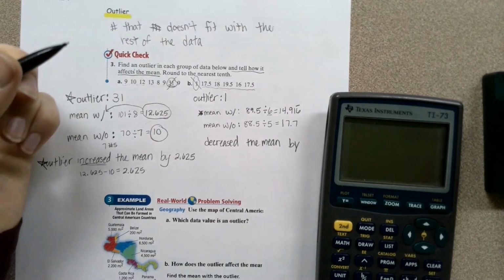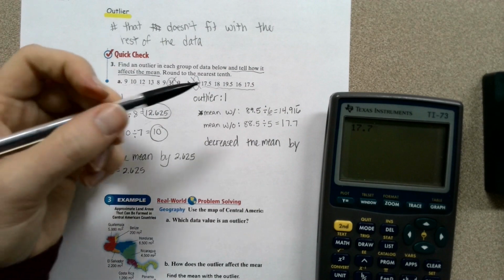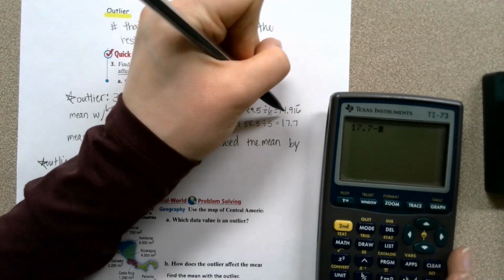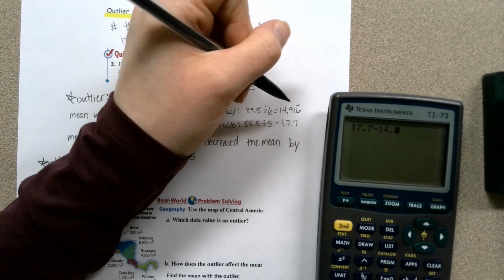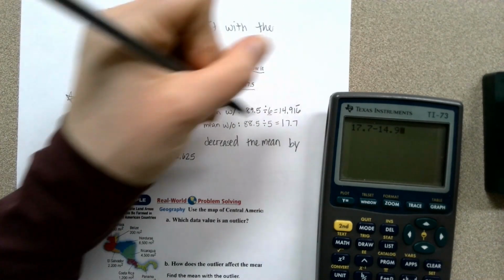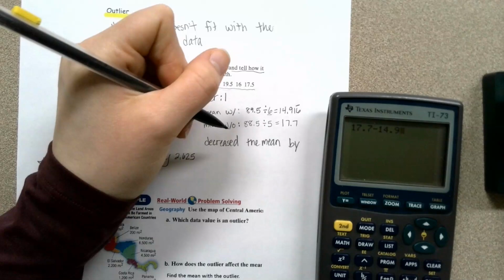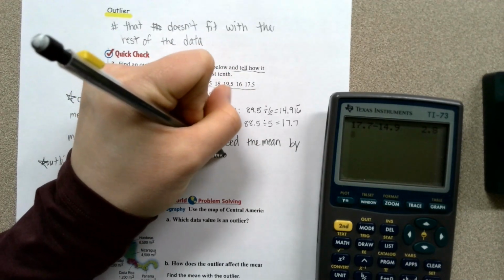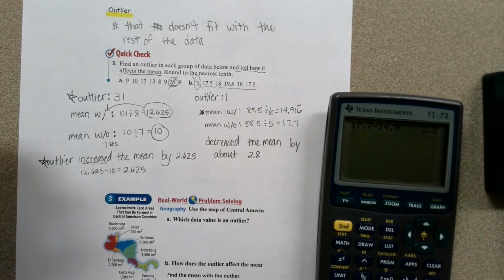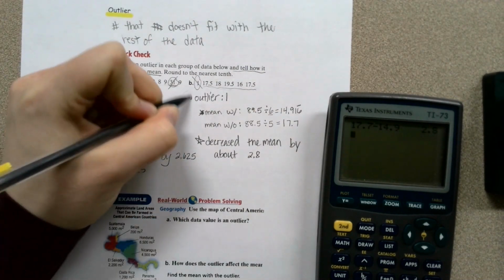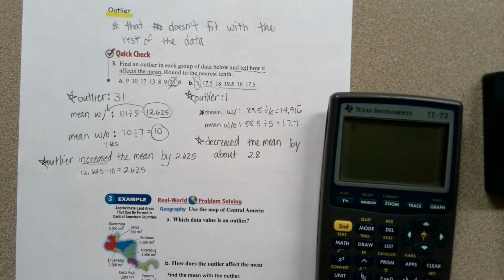And we want to say by how much, so we'll say 17 7/10 minus about 14 9/10, we'll say. And we'll say by about 2 8/10, because that's the difference between the two. So those 2 starred pieces would be our answer.